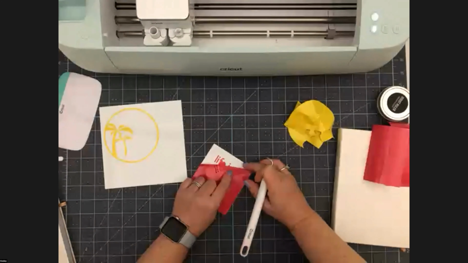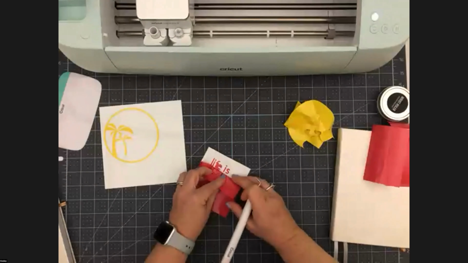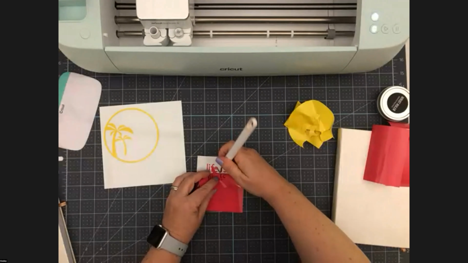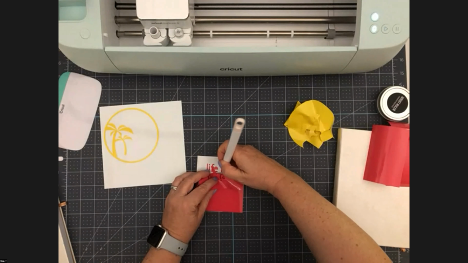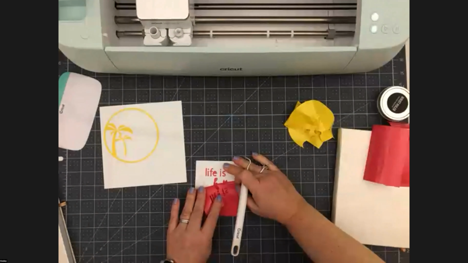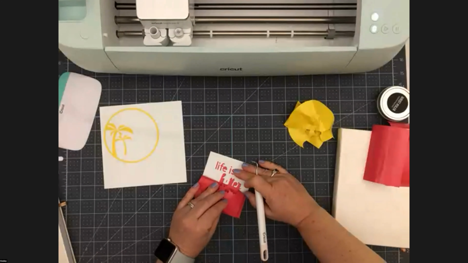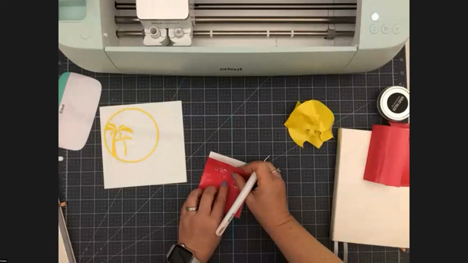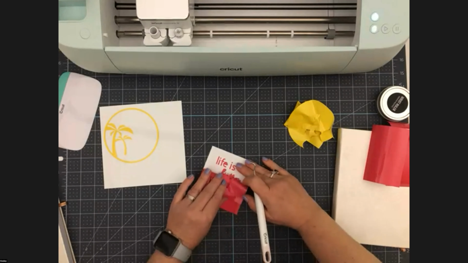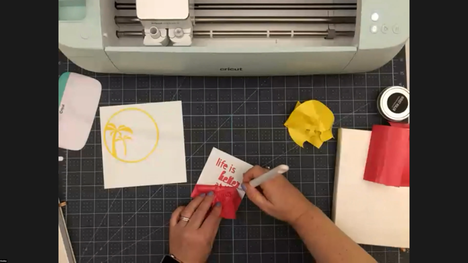Okay, so just be really careful because these have lots of little pieces to it. So I'm just being a little bit extra careful as I pull it off and weed it out. Sometimes if weeding is something difficult for you that you're not enjoying, you can draw boxes around the different letters so it makes it a little bit easier to weed and you're not working with such a big piece of vinyl. I do that if I have a big project I'm weeding.